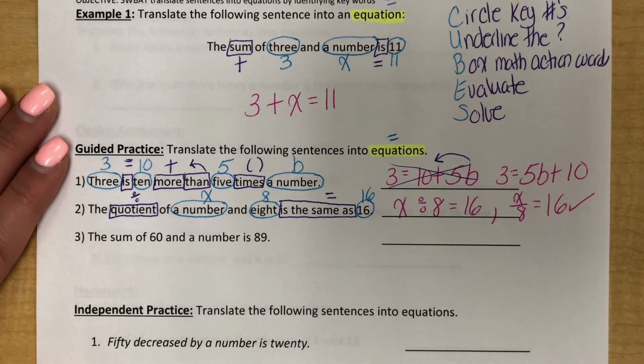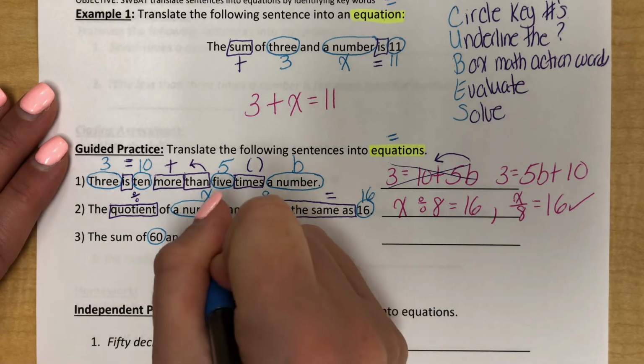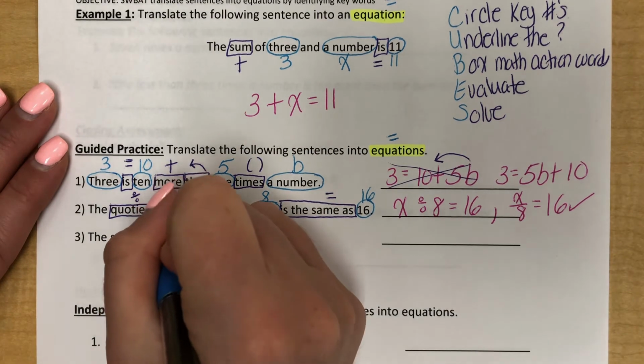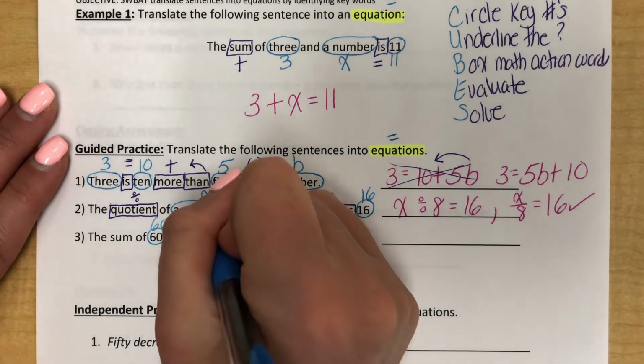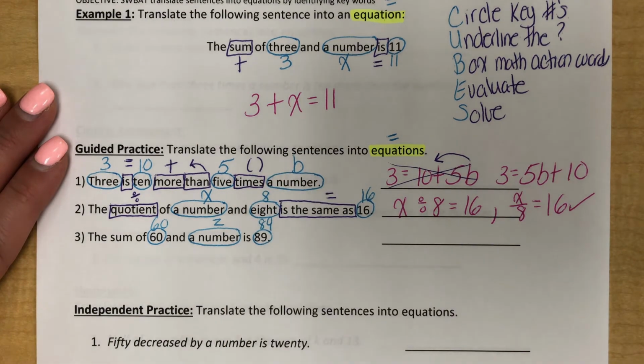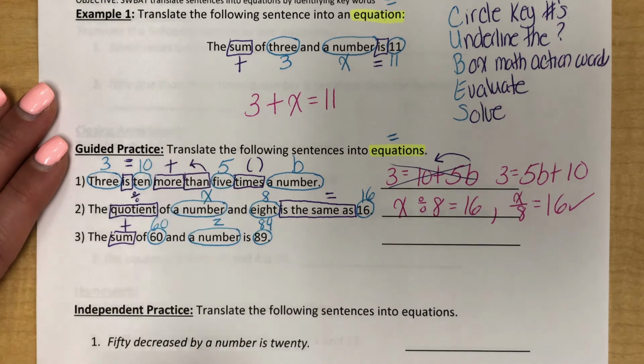And then last but not least, number 3. First thing, circle my key numbers. The sum of 60 and a number is 89. So I have 60, a number, I'm going to let it be Z this time, is 89. Now I'm going to go back and box my math action words. The sum. Sum means to add.